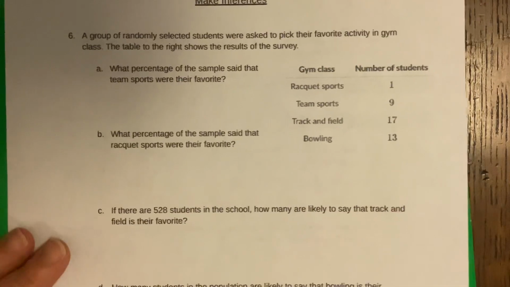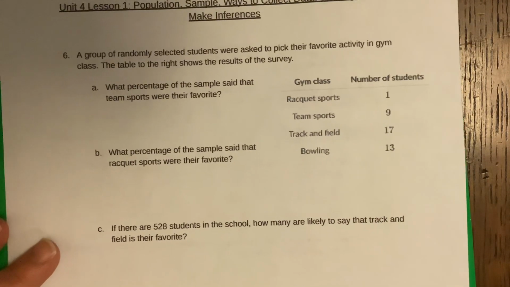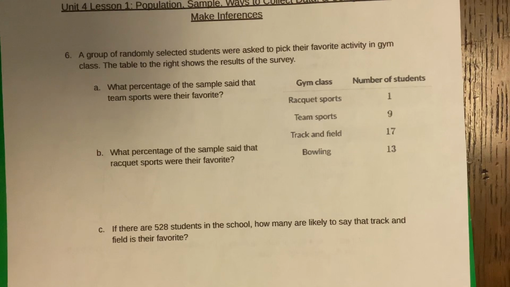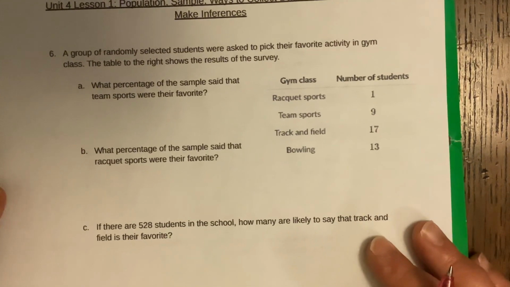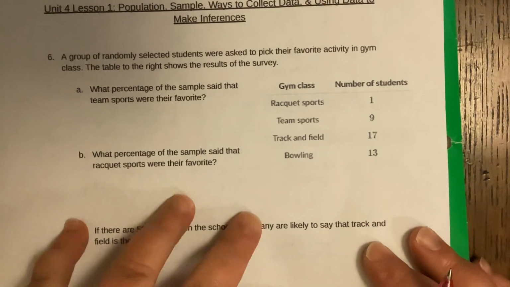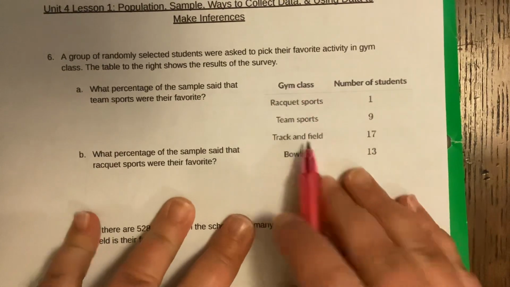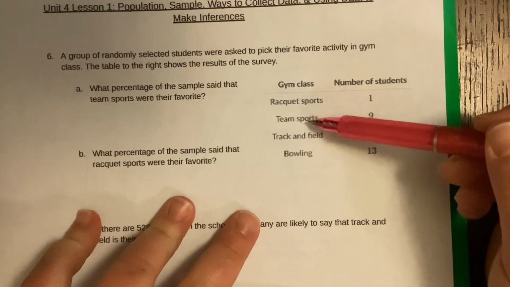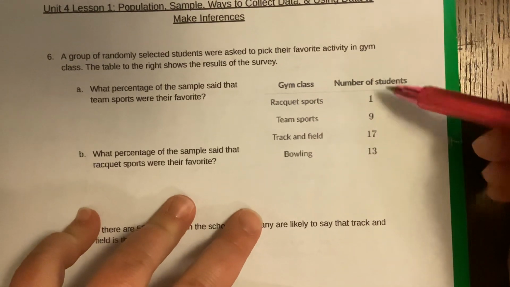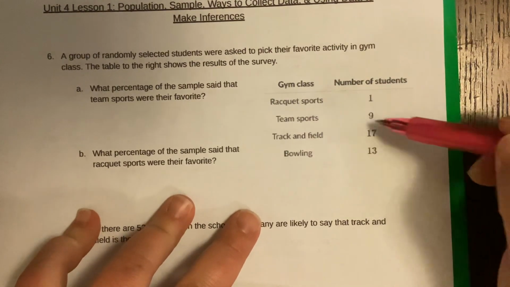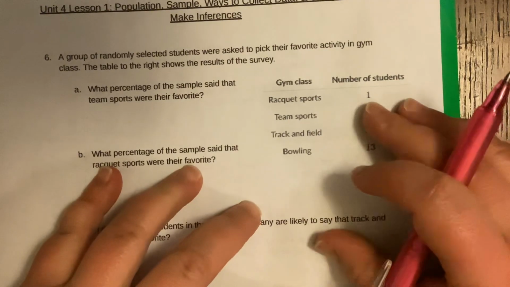Let's try one more. Okay. A group of randomly selected students were asked to pick their favorite activity in gym class. The table to the right shows the results of the survey. Okay, so the table didn't come out very well, but on the left side here, you have the sport that you would play in gym class, and on the right side, you have the number of students that said each one was their favorite, okay?